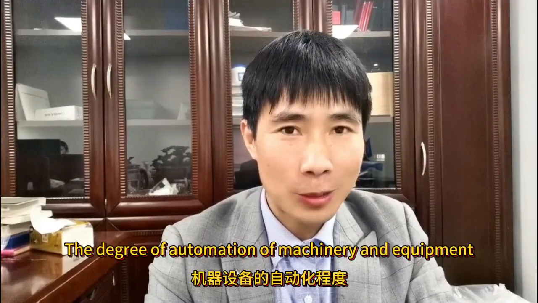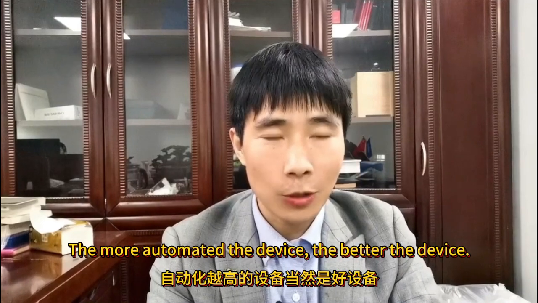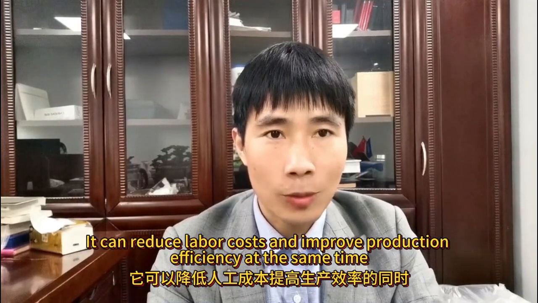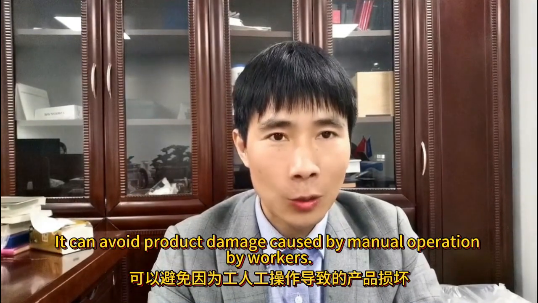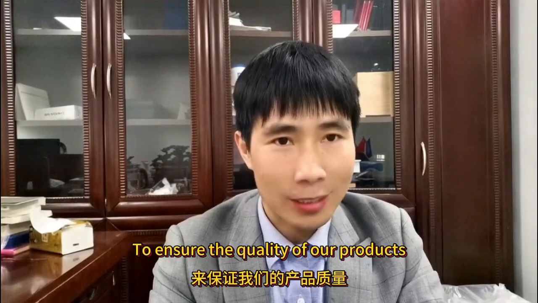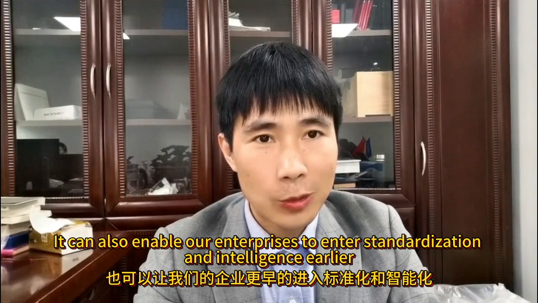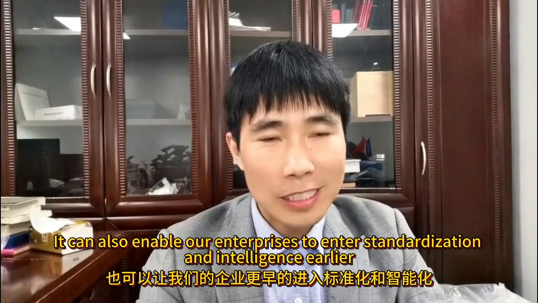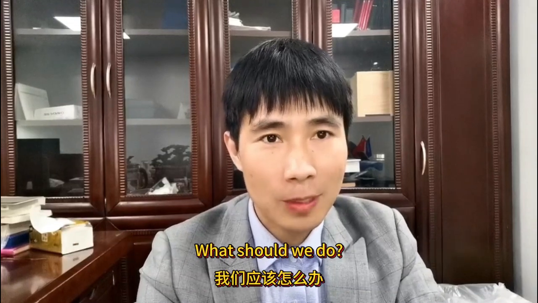Fifth point, the degree of automation of machinery and equipment. The more automated the device, the better the device. It can reduce labor costs and improve production efficiency at the same time. It can avoid product damage caused by manual operation by workers to ensure the quality of our products. It can also enable our enterprises to enter standardization and intelligence earlier. What if we didn't have enough money to buy automation? What should we do?